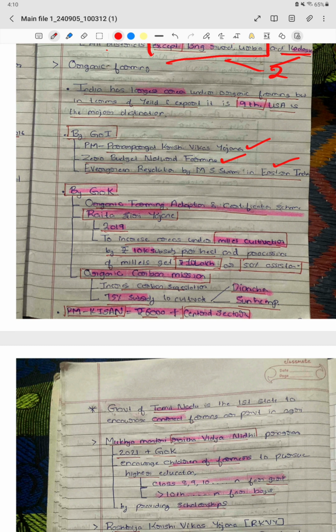So we have the organic farming adoption and certification scheme. Then we have Raita Siri Yojana. Raita Siri Yojana is basically dealing with millet cultivation. It was introduced in the year 2019. They mainly give subsidies.